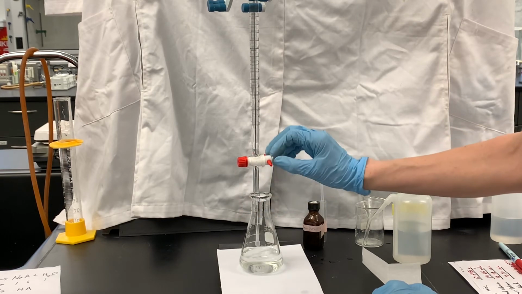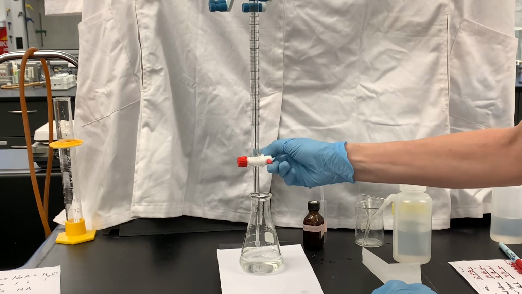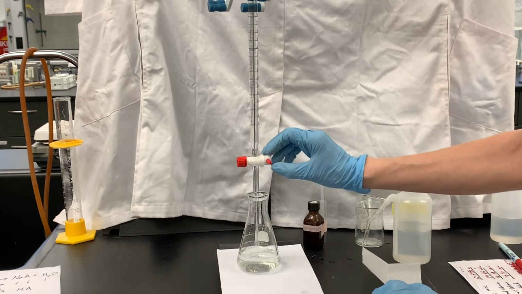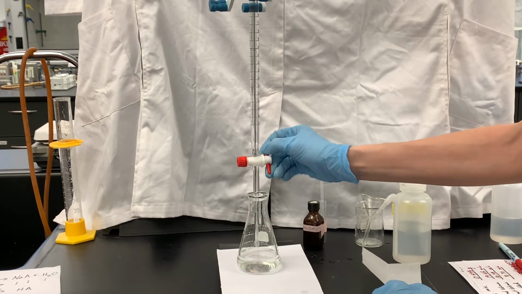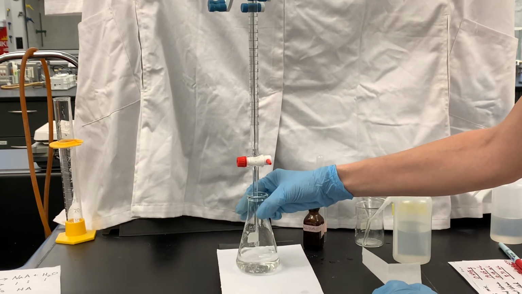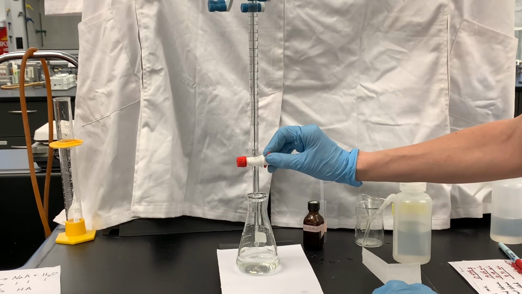Swirling like this during the titration, one of the reasons we do that is to help with the reaction, mix everything together. But another reason when I'm swirling is to help rinse stuff down the inside of the flask.